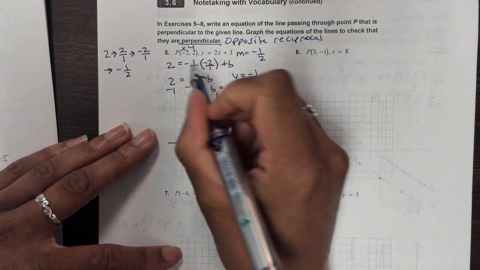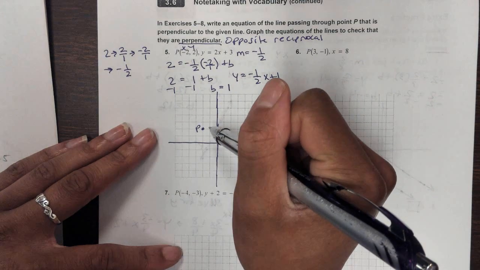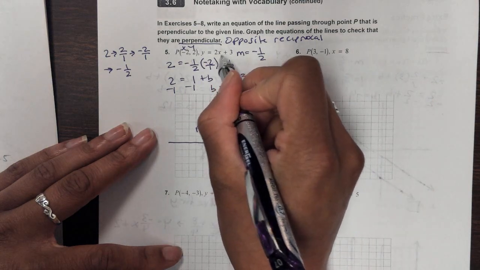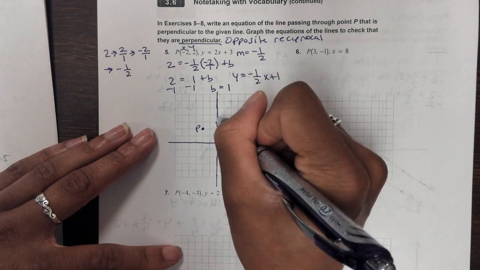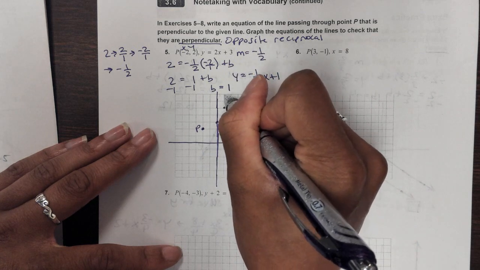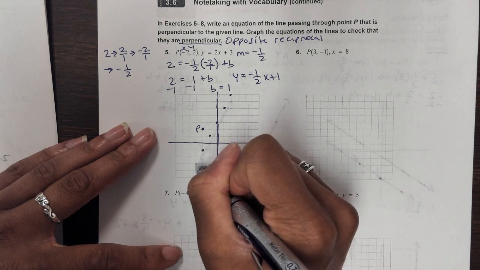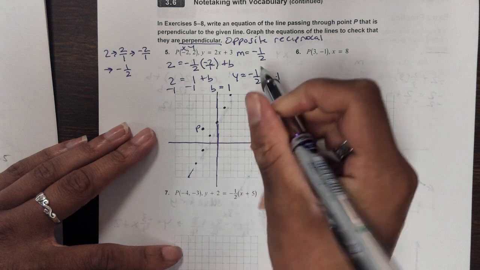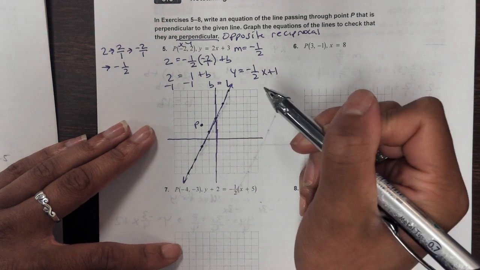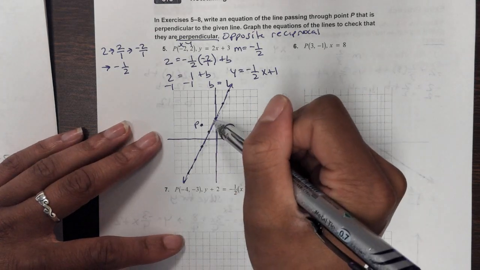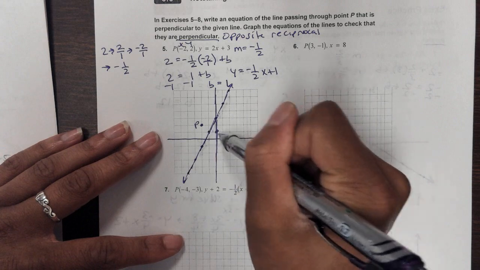Okay, so P is at negative 2, 2. And our original equation is y equals 2x plus 3, so I have 1, 2, 3. And I'm going to go up 2 over 1. Again, it's not drawn to scale, and that's okay. And so from P, well, I know this is a plus 1, so I know I'm starting here. And let's see if it passes through.